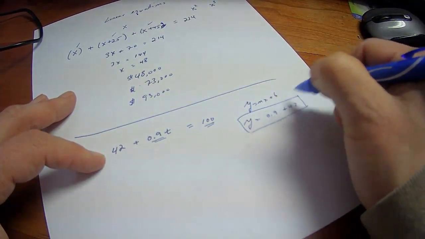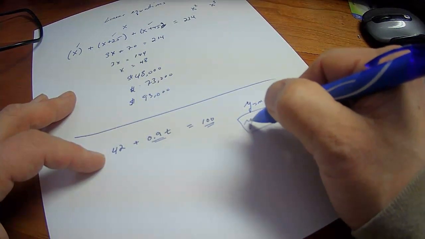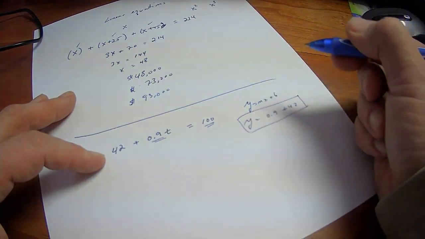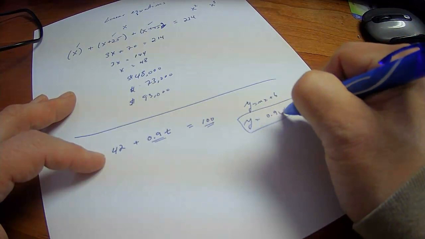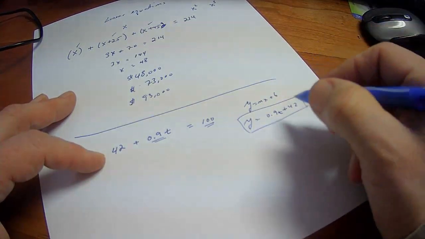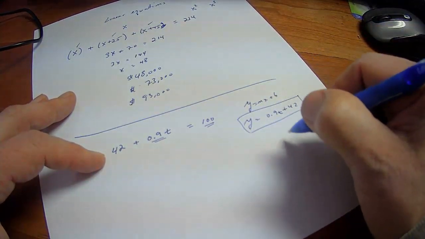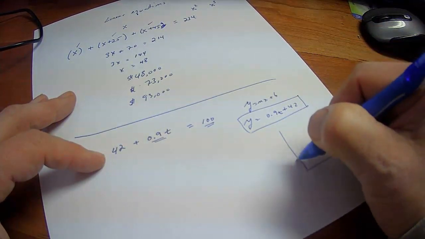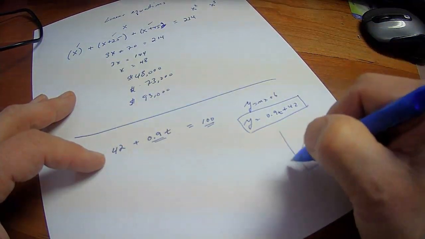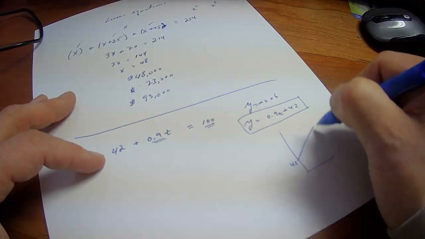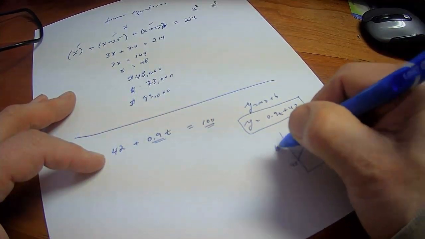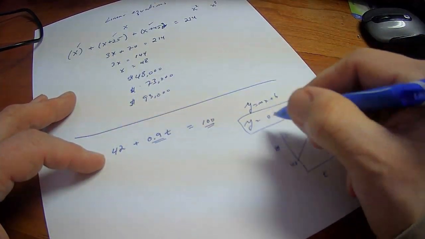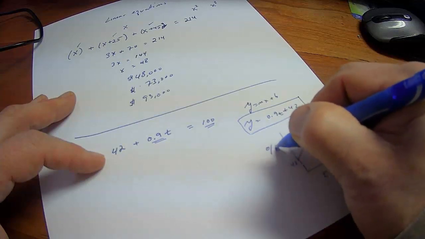We could plot that and then see where this y value is 100. And we would definitely see some graph that looks like this, where this was 42, this was time, and this was percentages.